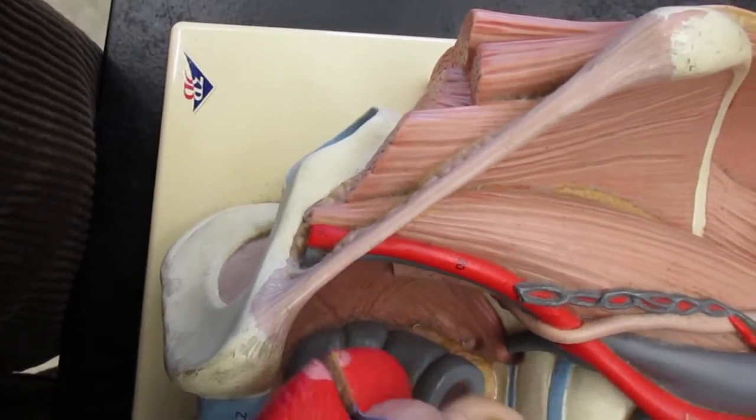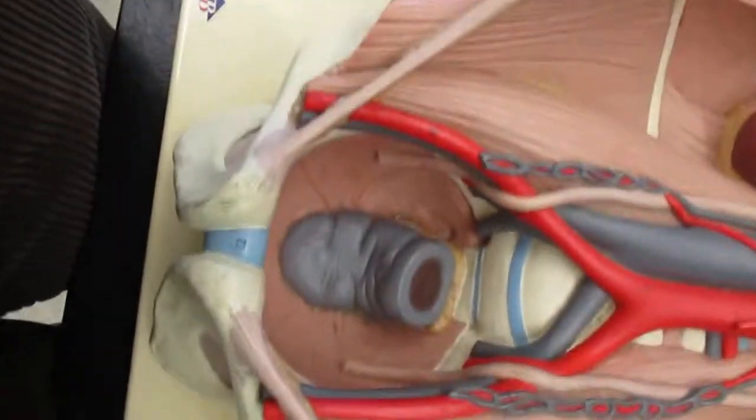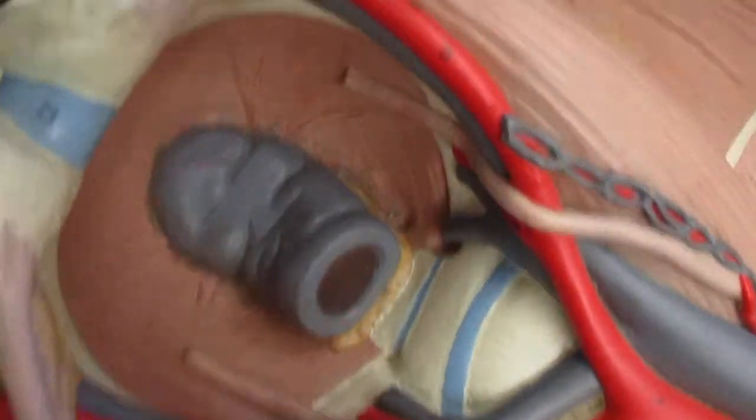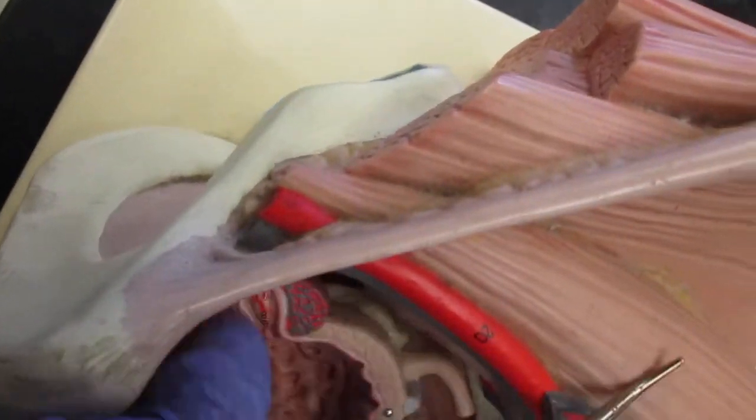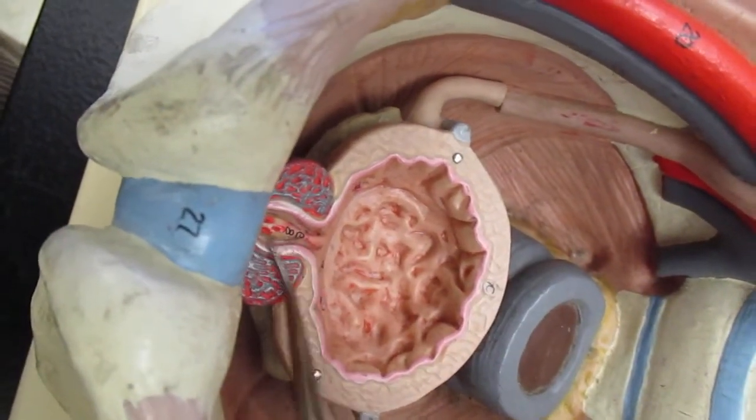So you can see the uterus right here, and then your bladder right there. In the male part, you can see pretty much the bladder and then your prostate gland. And that's it.